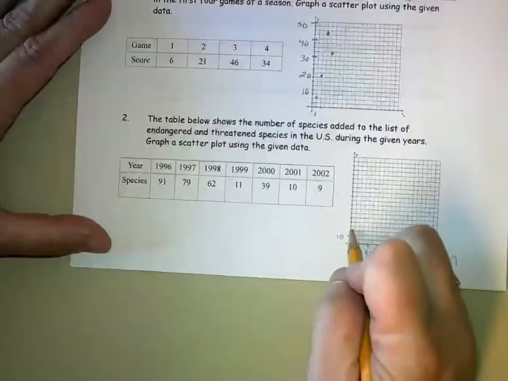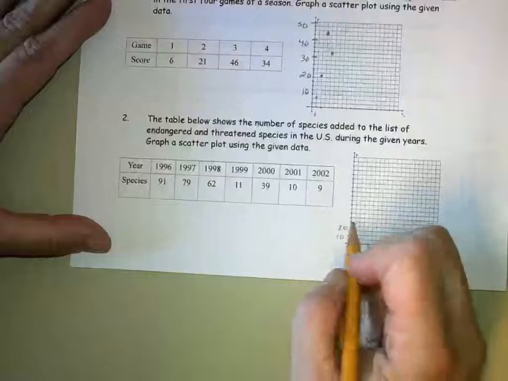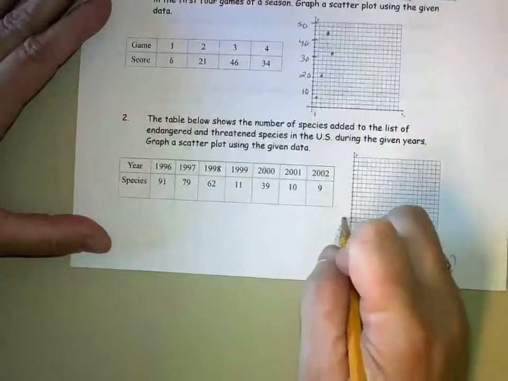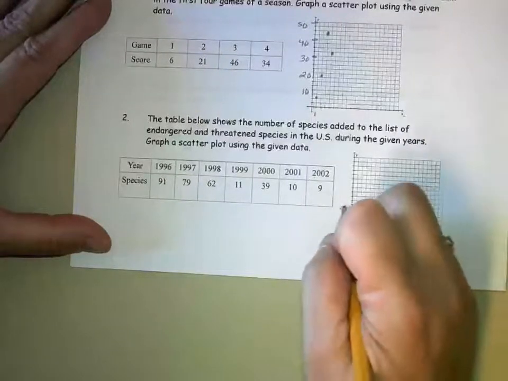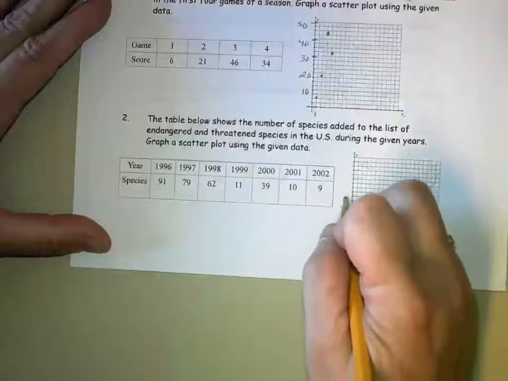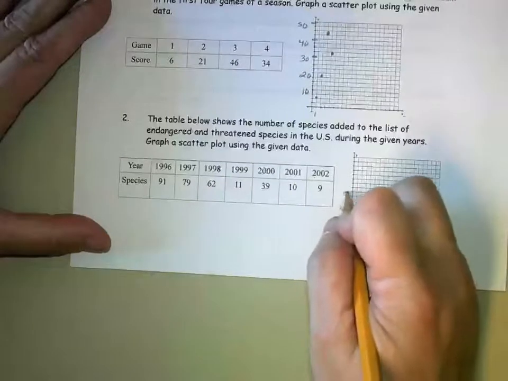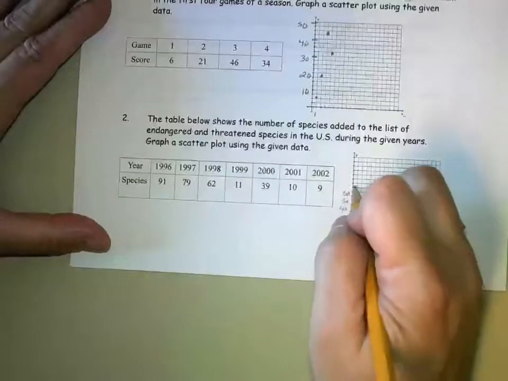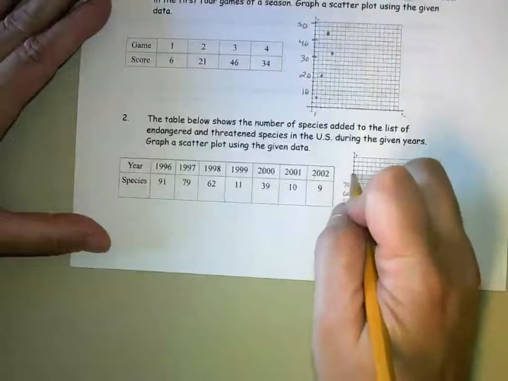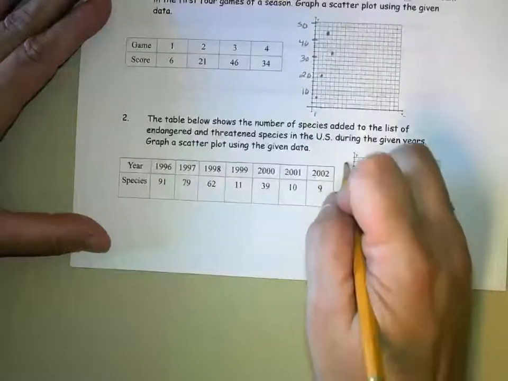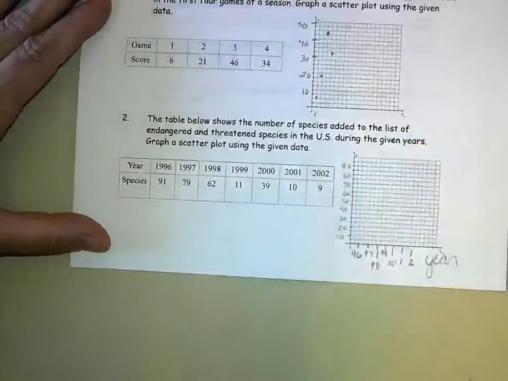5, 10, 15, 20, 25, 30, 35, 40, 45, 50, 55, 60, 70, 80, 90.